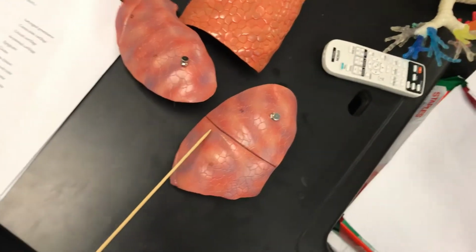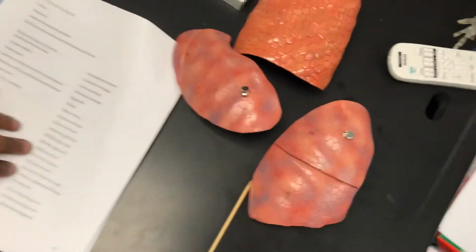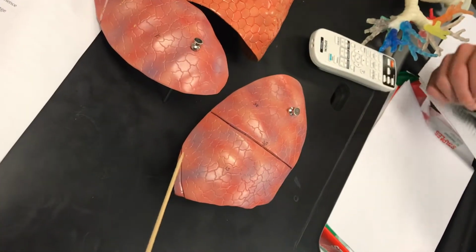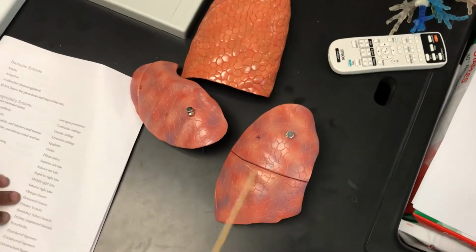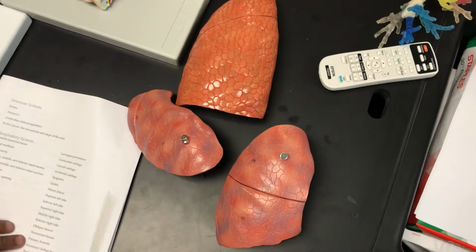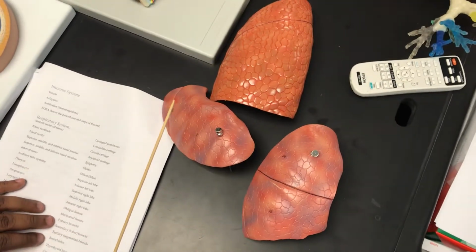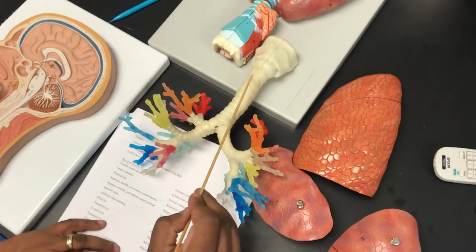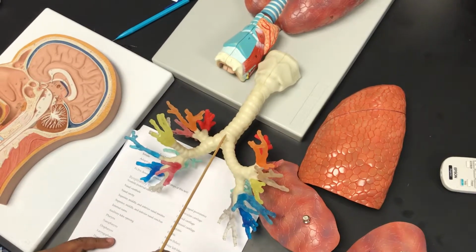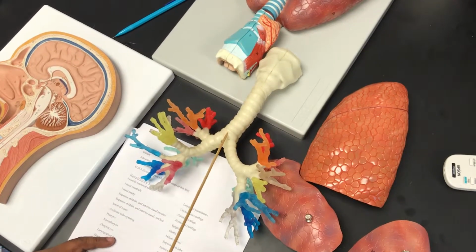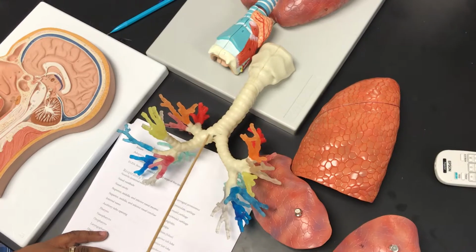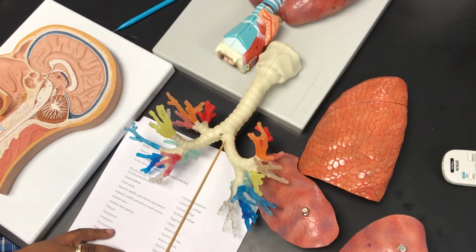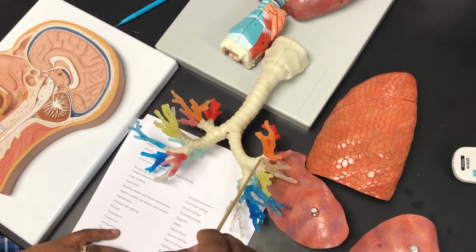Now, we have to know these fissures, okay? What do you think this fissure here is called? Oblique fissure, okay? Oblique fissure. And this right here is the transverse fissure or horizontal fissure, same thing. Now, we studied the various bronchi. We say here is the trachea, right? But the last cartilage before it bifurcates is called the carina. So this here is the primary bronchi, right? So left and right primary bronchi. So what about this? What would this be called?